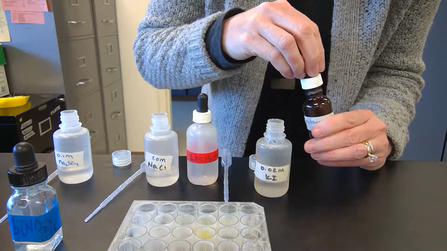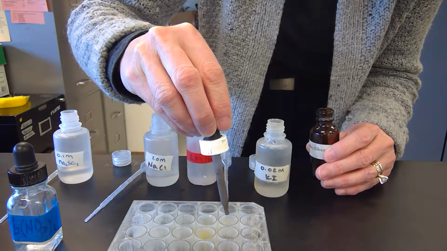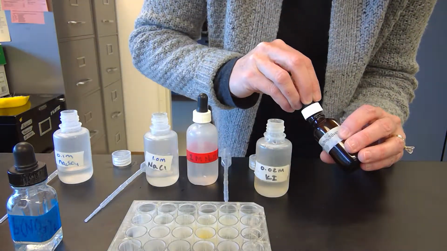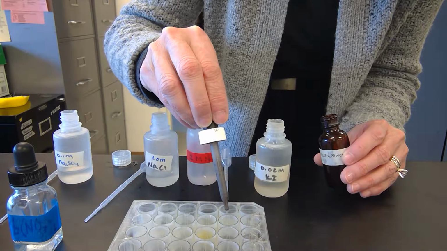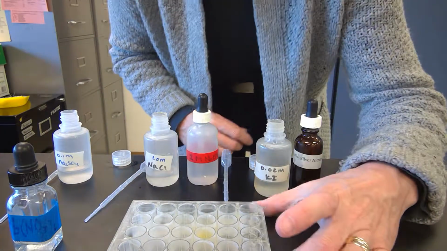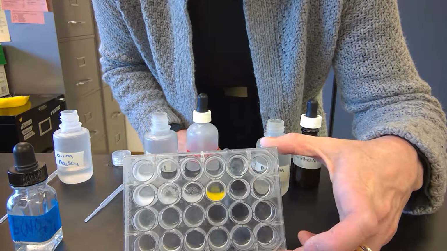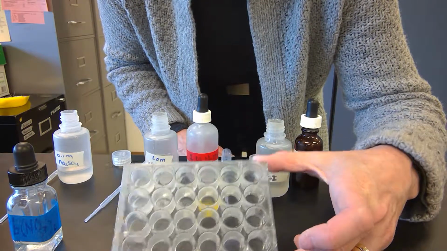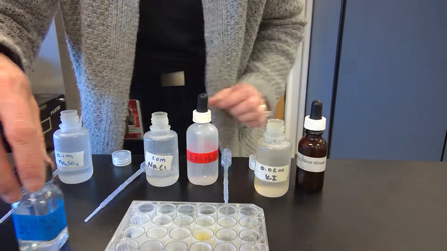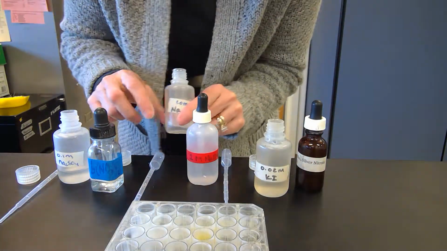And silver nitrate. Not much. Okay, so if we look at those: white, sort of chunky white, yellow, and nothing. And so the next one that we'll do is sodium chloride.